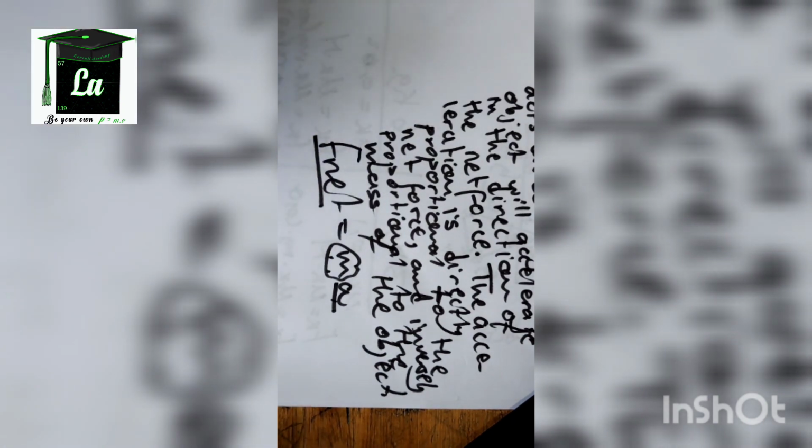Your net force needs to be what? Need to be constant, i.e. the force that we are applying on that object. Right. We're done with question 2. Now we go to question 2.2.